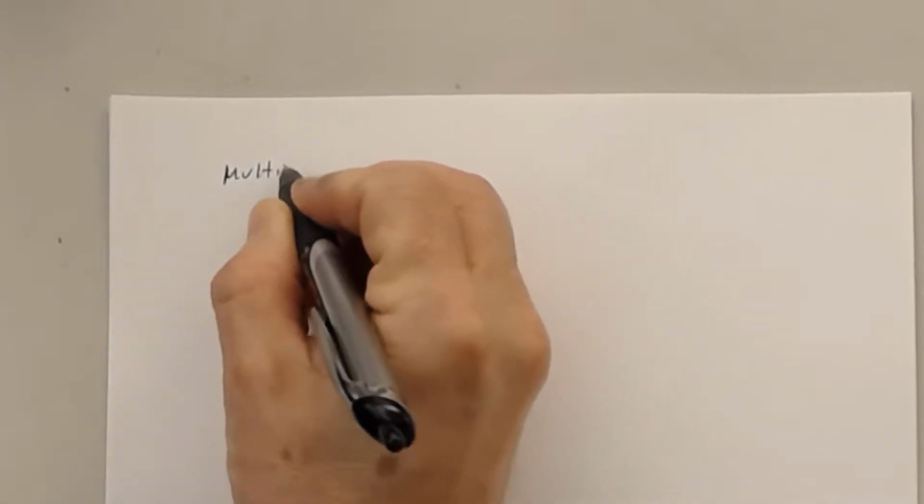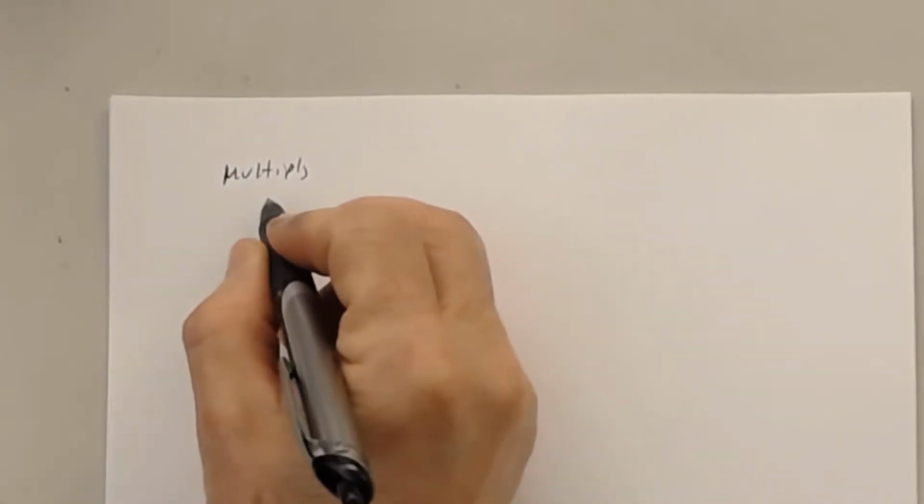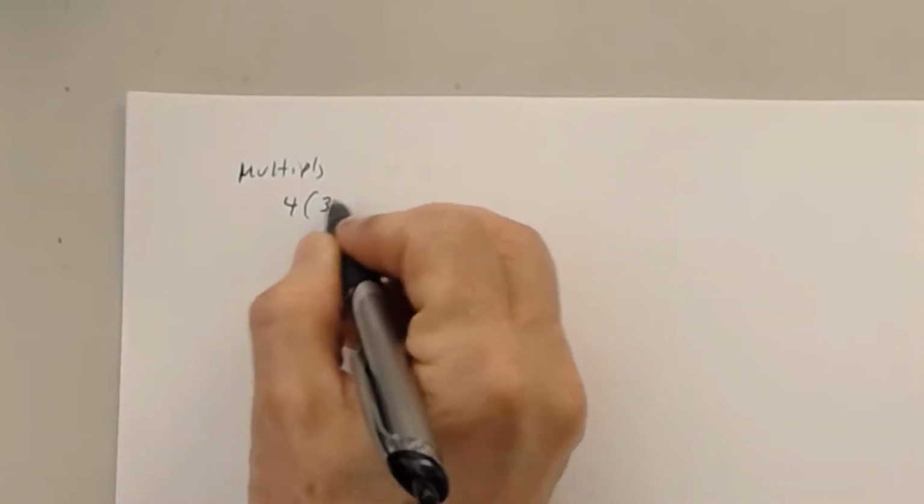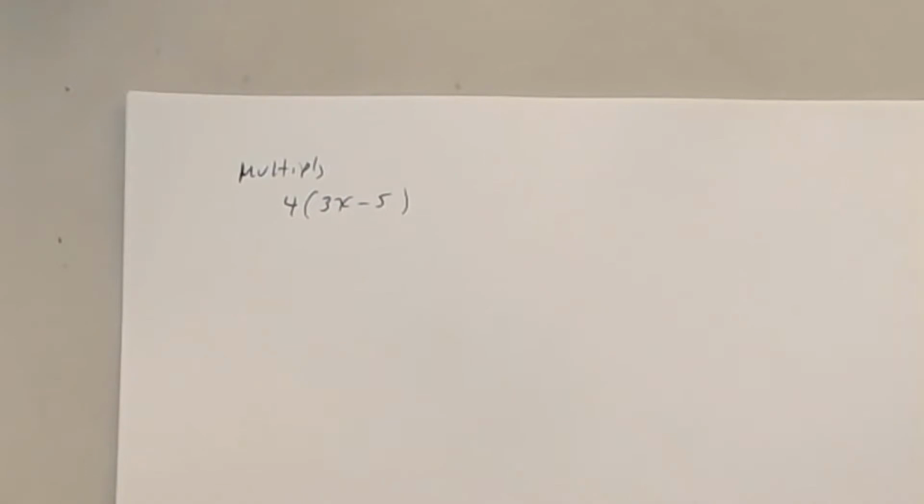In a previous worksheet, you were asked to multiply. Let's say you want to multiply 4 times 3x minus 5. Okay, so 4 times 3x minus 5. That was one of the worksheets you had to turn in Thursday. How would you multiply this? What would you do to multiply these things? Distribute.